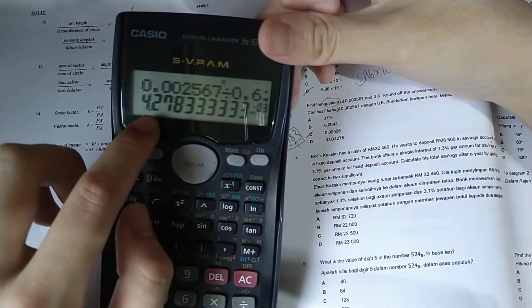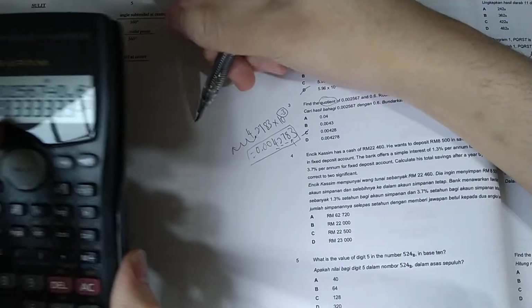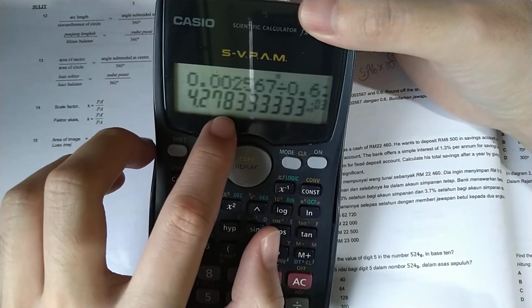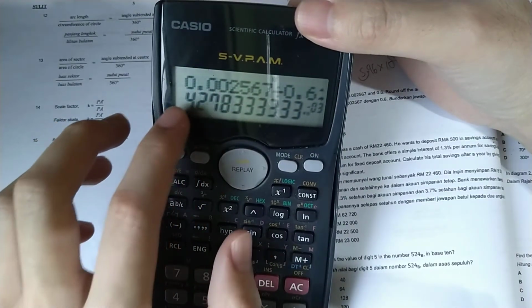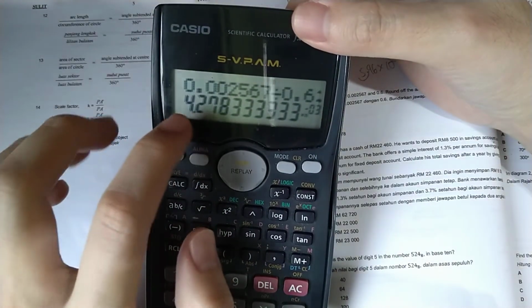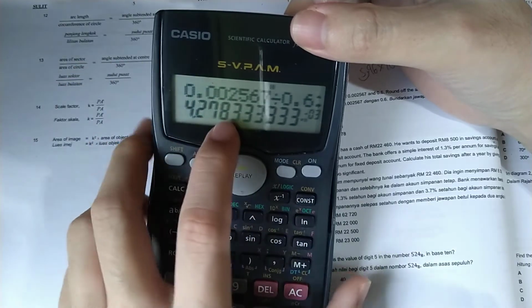I will not write 4.27 like this. Because if I write 4.27 times 10 power negative 3, actually you look at the next number, 8, so you have to add 1 here. Actually you have to round off. That's why I always said, in the previous video also, I said try to write more numbers, because sometimes you have to round off, right?